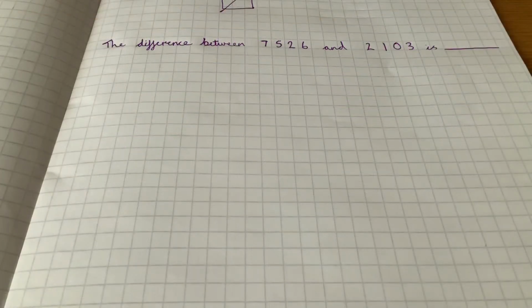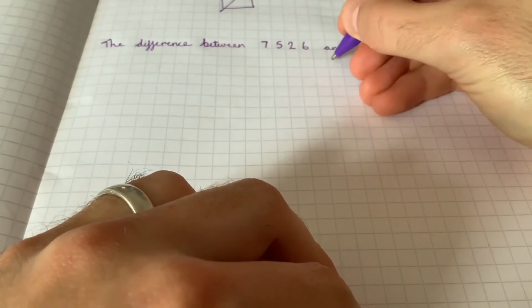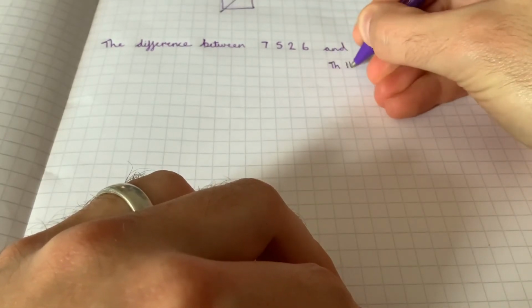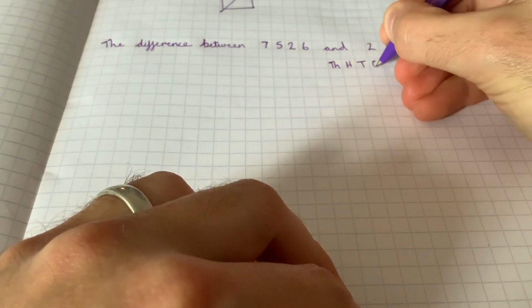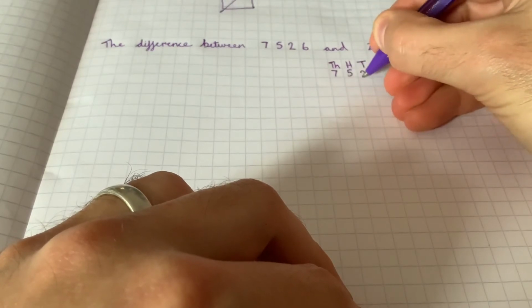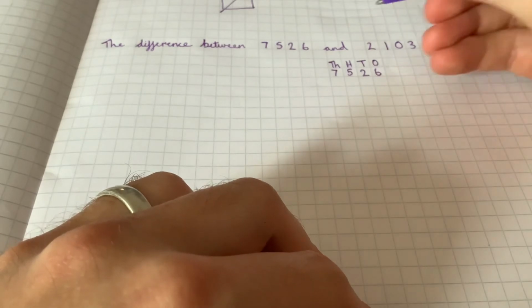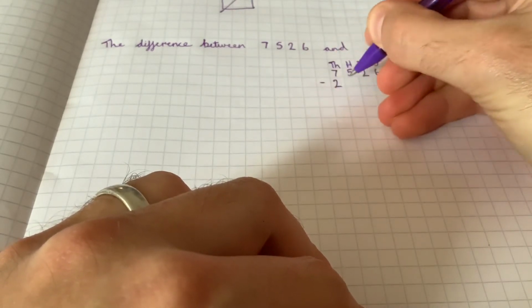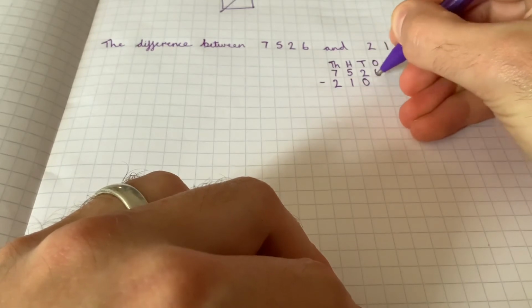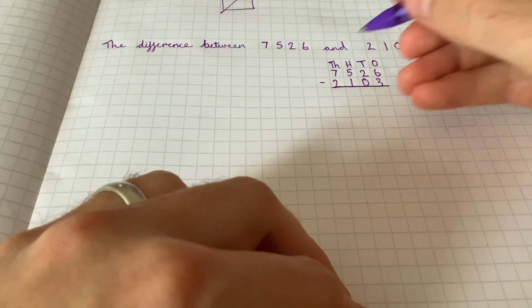So here's one more. So I'm looking for the difference between 7,526 and 2,103. So I can do this using my columns. So I'll set it up: thousands, hundreds, tens and ones. And I can put 7,526. Again, our place value is really important here. And then we've got 2,103, so we're subtracting 2,103. I'll draw my line, you'll obviously do it with a ruler.